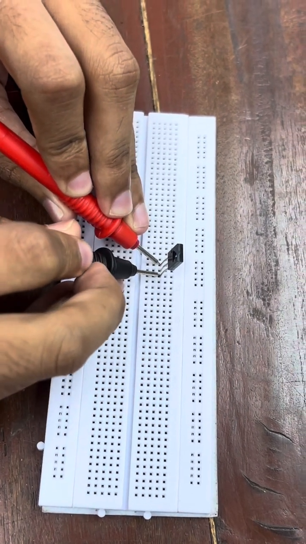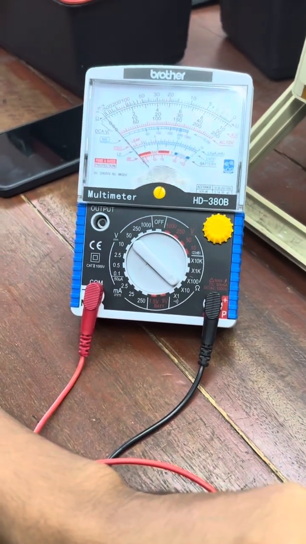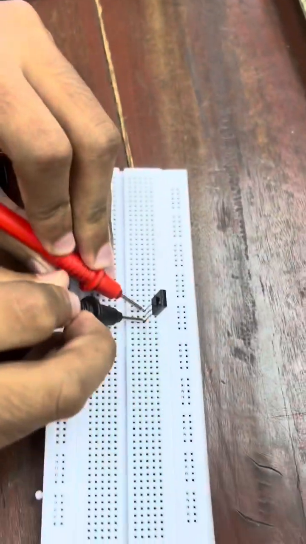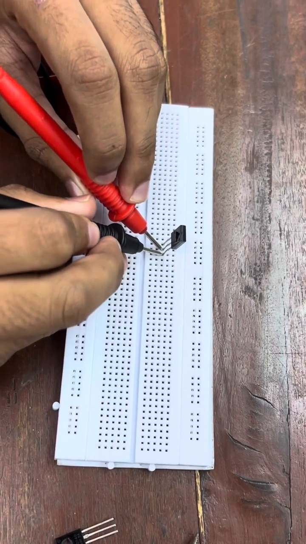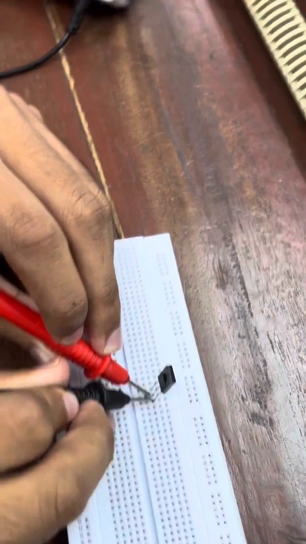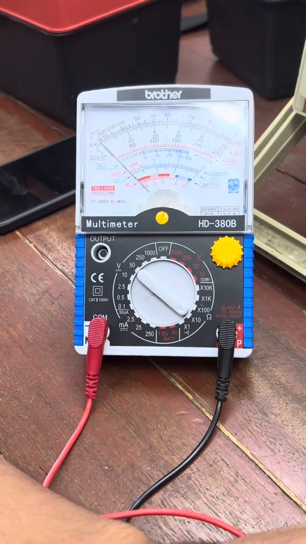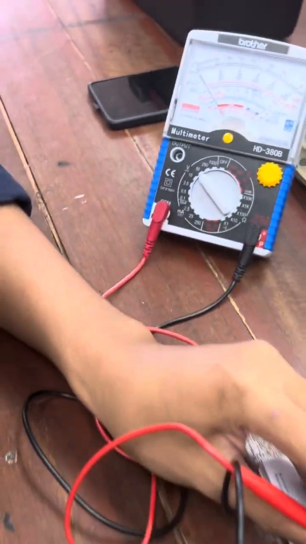Put the positive probe to first leg and negative probe to third leg. Next, put the positive probe to second leg and negative probe stay. So the transistor is silicon.